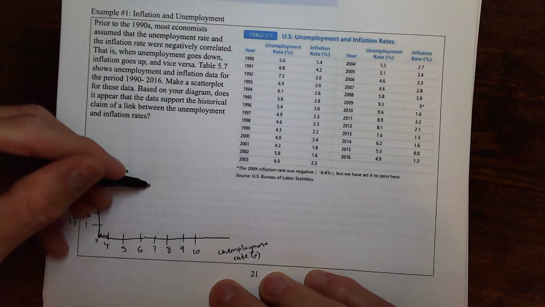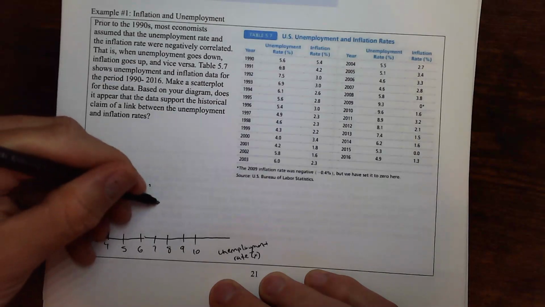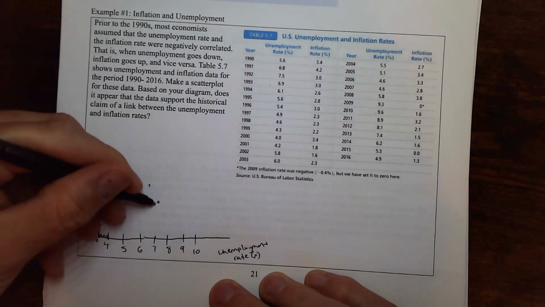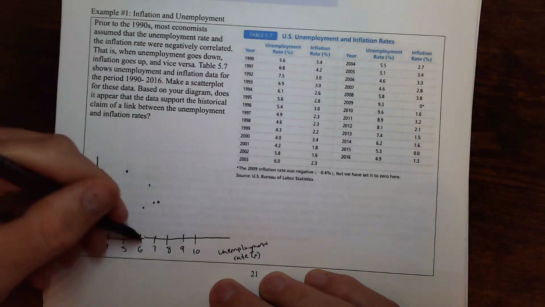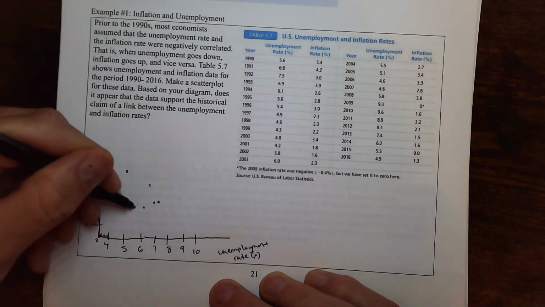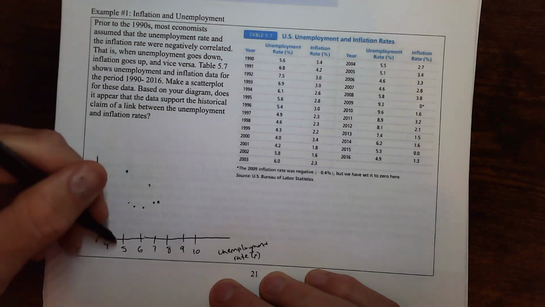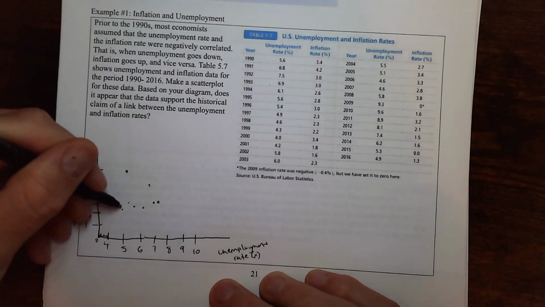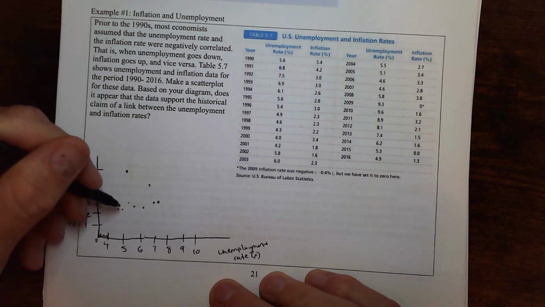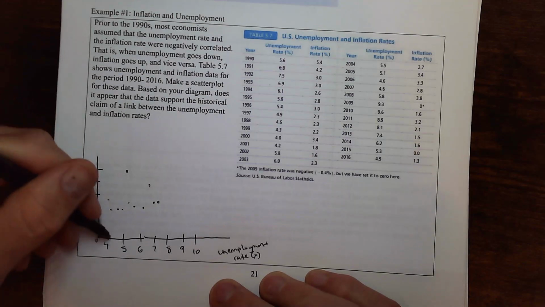6.8, 4.2. 7.5, 3.0. 6.9 and 3.0. Okay, 6.1 and 2.6. 5.6 and 2.8, so 5.6, 2.8. 5.4, 3.0. 4.9, 2.3. 4.6 and 2.3. That right there, 4.3 and 2.2. 4.0 and 3.4. 4.2 and 1.8.